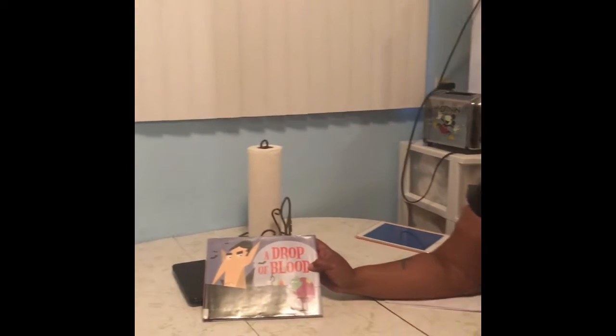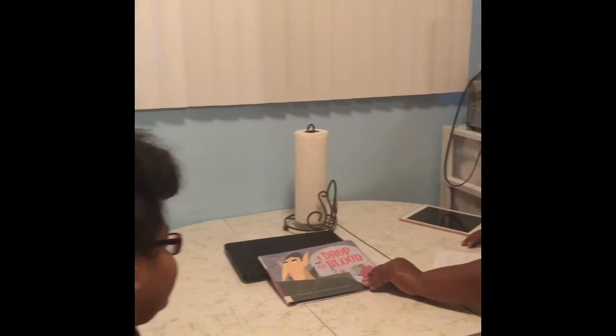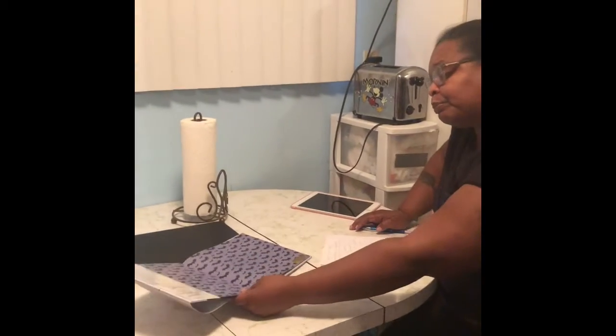And what about an illustrator? An illustrator is a person who draws the pictures inside the book, not just writes the words. So these are important vocabulary words that you might want to learn and know about.